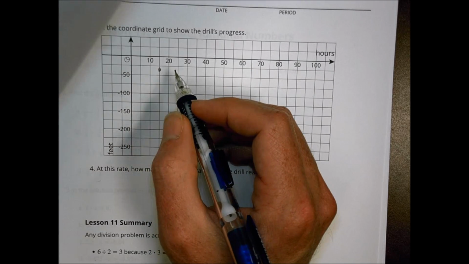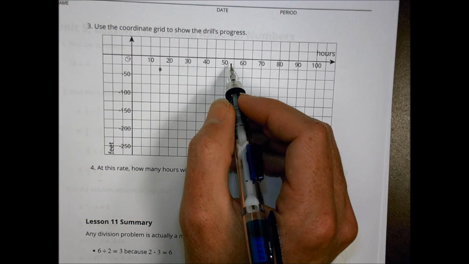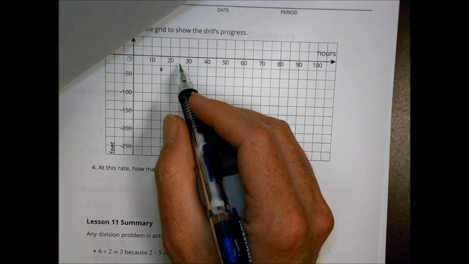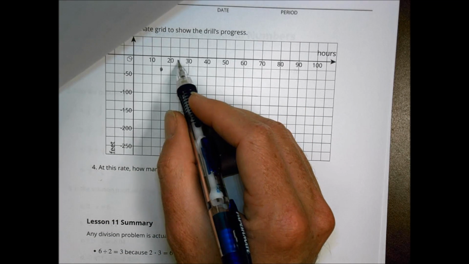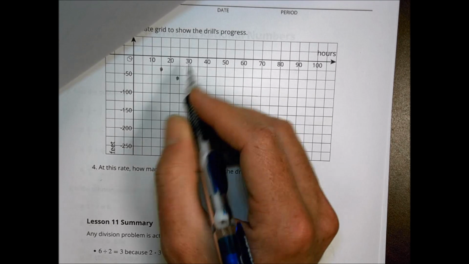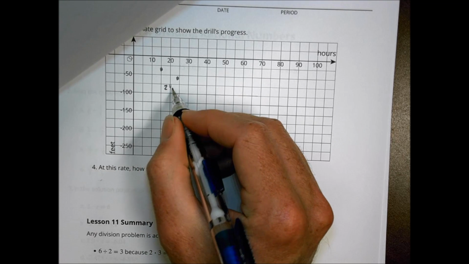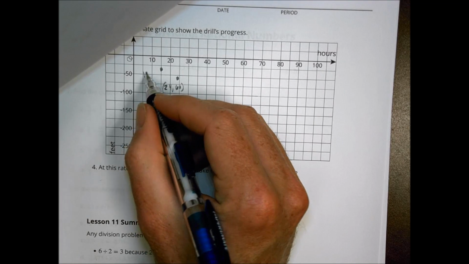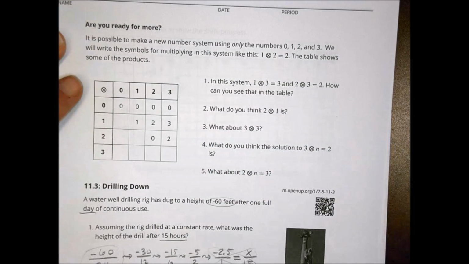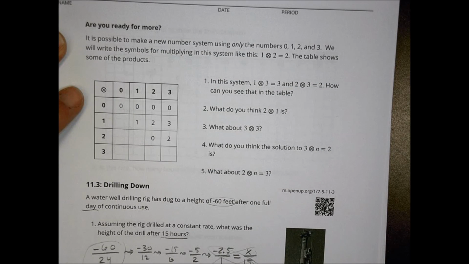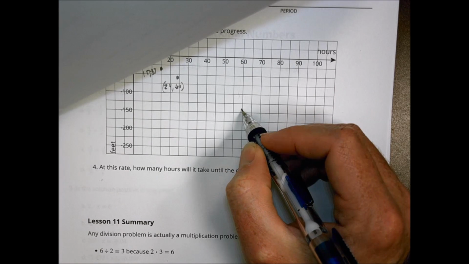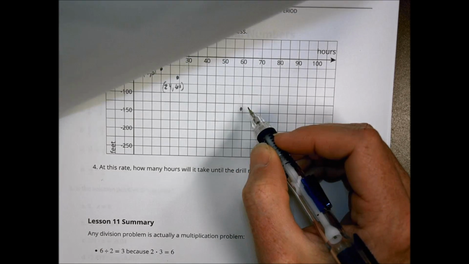We know that at 24 hours, we go 60. So 24 is here, and we're going to go 60, so somewhere about there. Okay, that's my 24 comma 60. This is my 15 comma negative 37. And then we also had 59 hours at negative 147, so somewhere down here, right? So that's what my graph would look like.